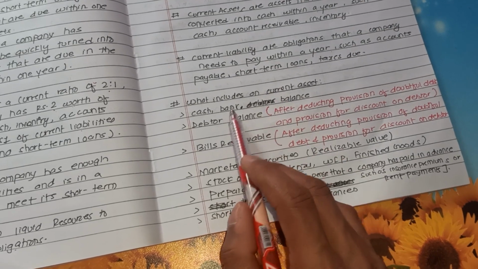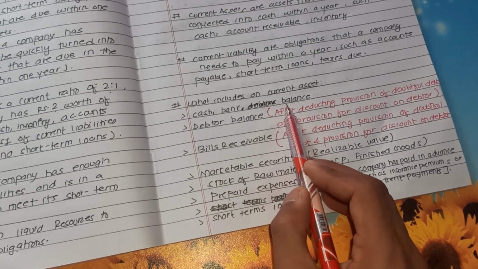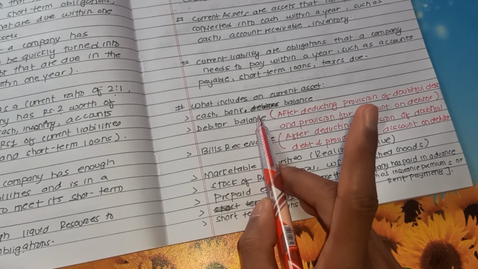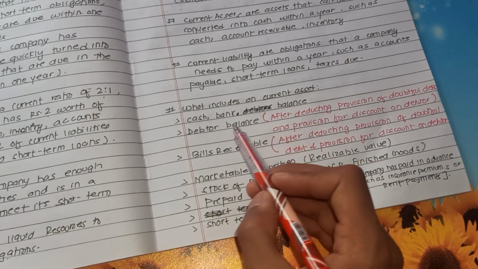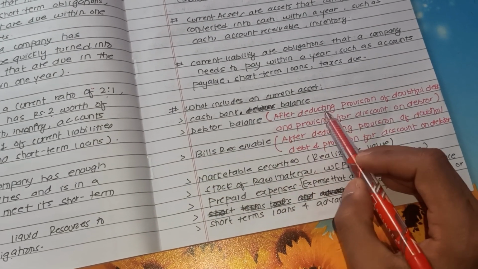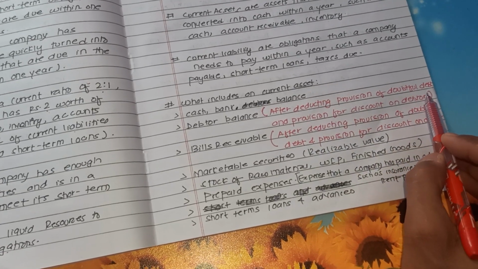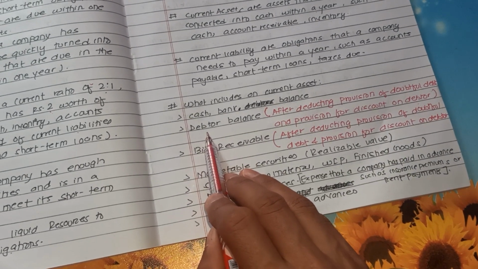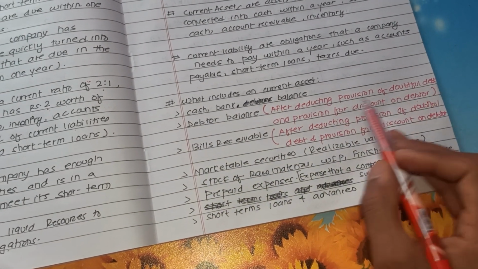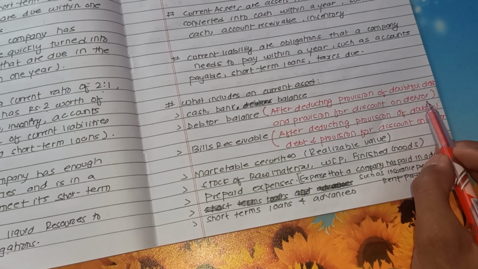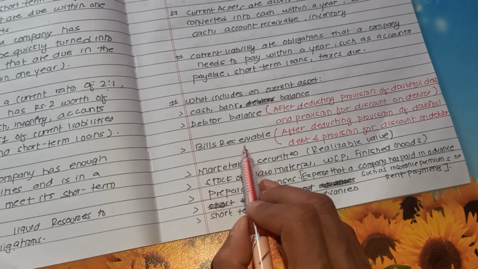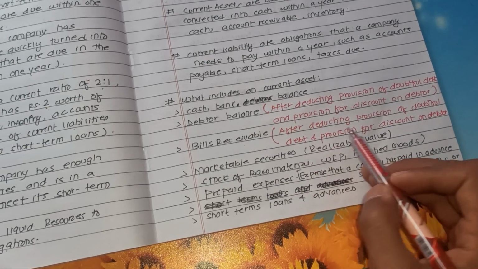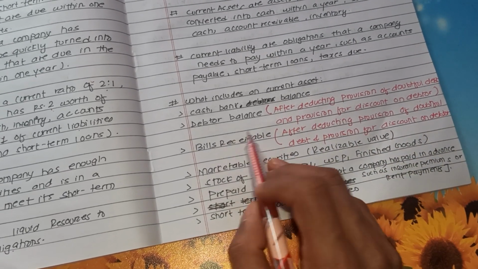Current asset includes cash, bank balance, debtor balance. But one of the important points: debtor balance should be adjusted after deducting provision for doubtful debts and provision for discount on debtors. From the debtor balance, we have to deduct provision for doubtful debts and provision for discount on debtors. Similarly, bills receivable, likewise, after deducting provision for doubtful debts and provision for discount on debtors.